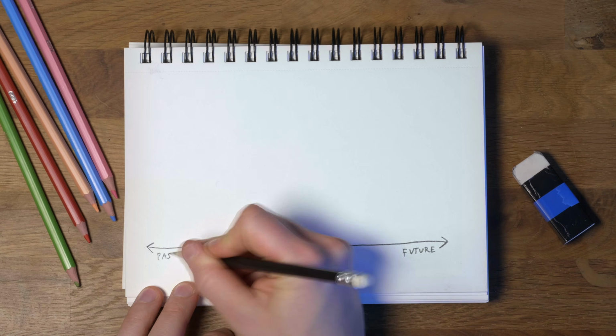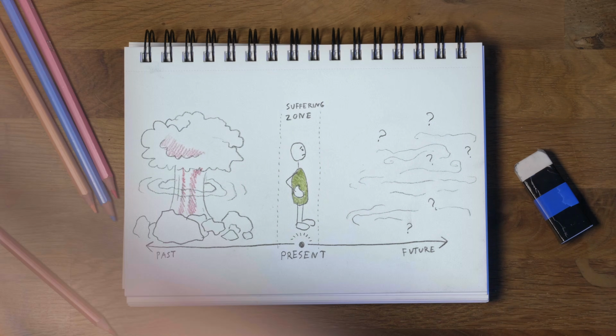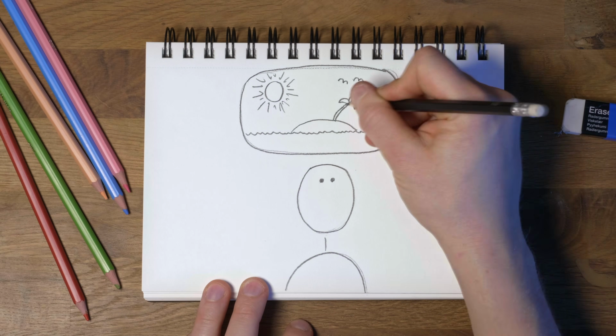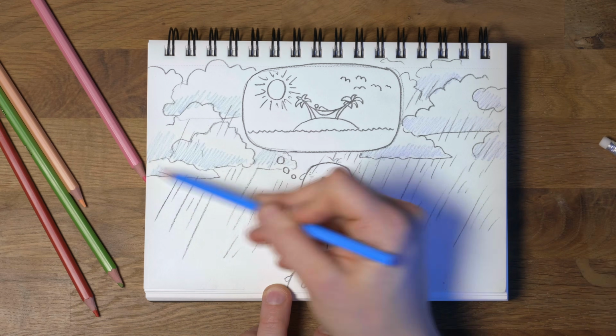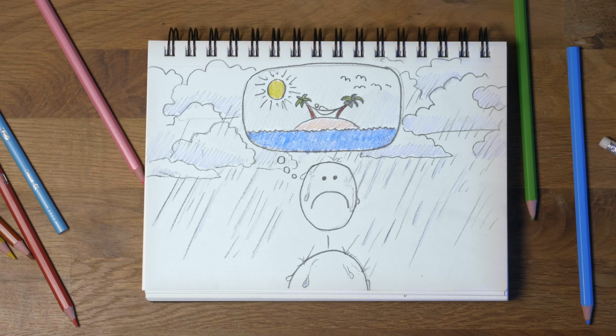And what you'll find out is that there's a common pattern. So the only thing we can experience directly is the present moment. We can think about the past, we can think about the future, but the only thing we really have right here is the present moment. And anytime there's mental suffering, there's something you resist in the present moment. Something in the present moment is not how you would like it to be, and that resistance towards the present moment is what suffering is.